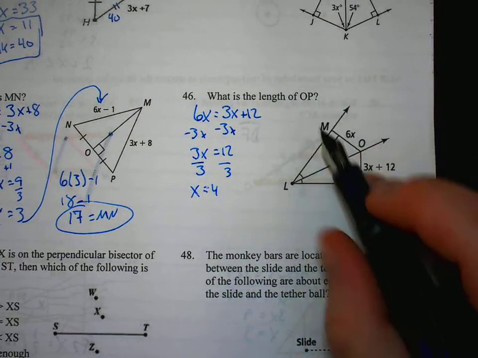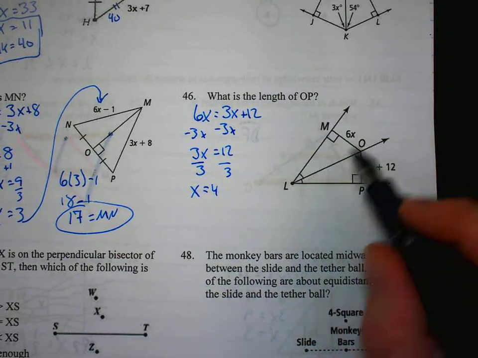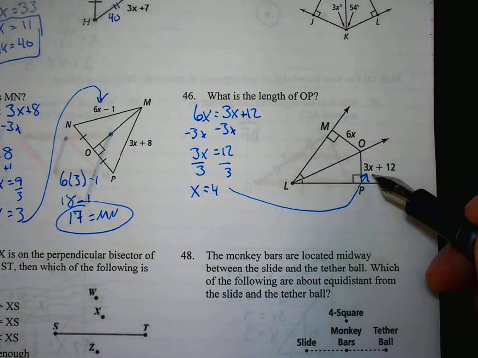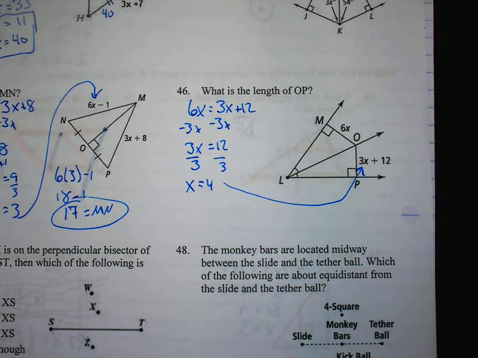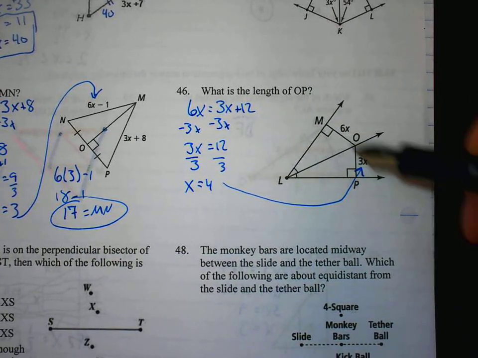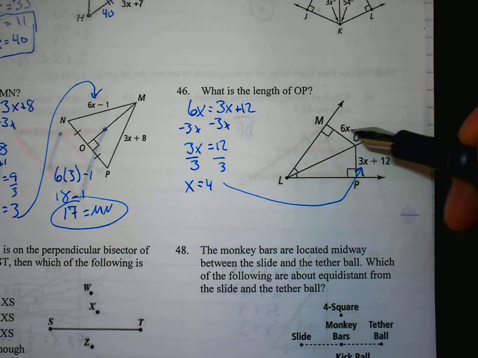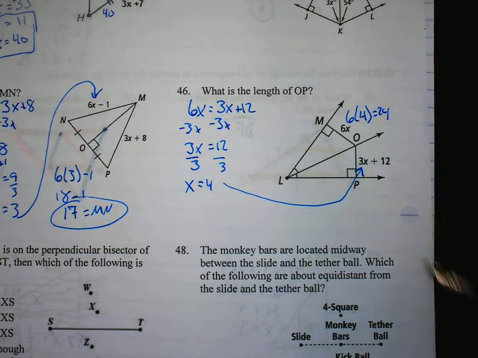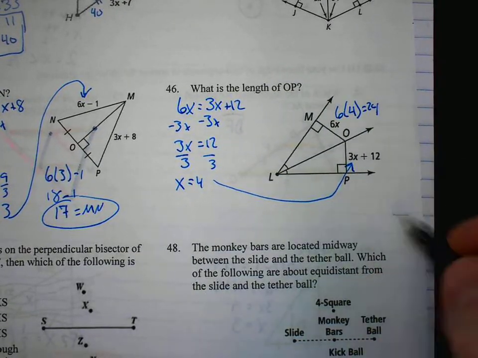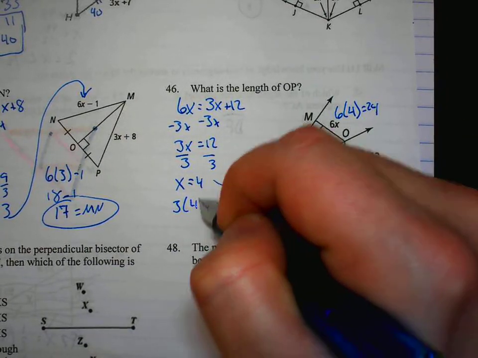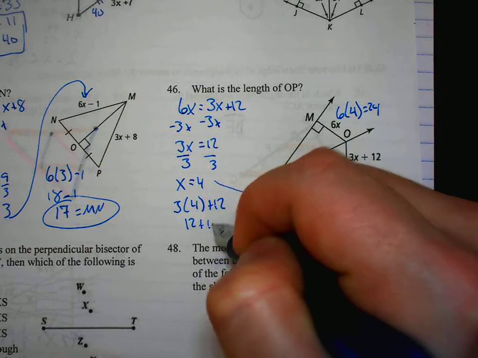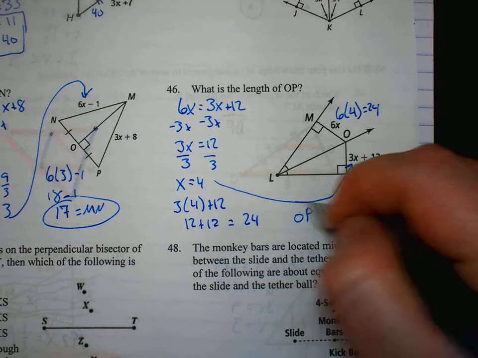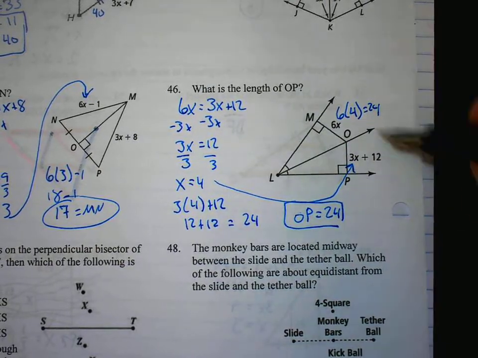Scroll back to my original question. It's asking me to find the length of OP. OP is here, so I need to plug in 4 to that 3x plus 12. Now, if I wanted to cheat a little bit, I know that these two segments are congruent, so I could just plug the 4 into 6x and find 24 rather than try and do this. But just to show, I'll plug in 4 here, so that'd be 3 times 4 plus 12. 12 plus 12 is 24. So we would say that OP equals 24, which is the same thing I could have found by doing this.